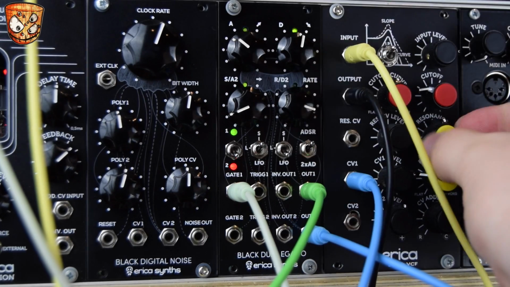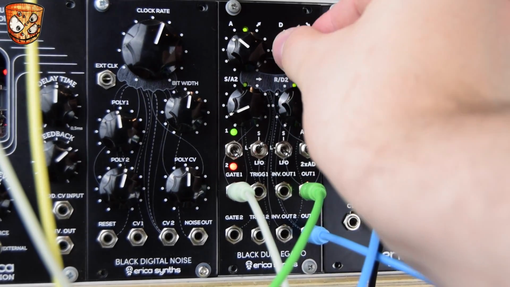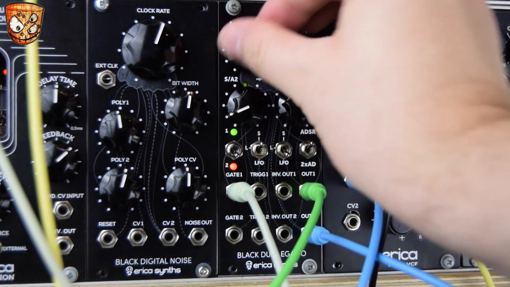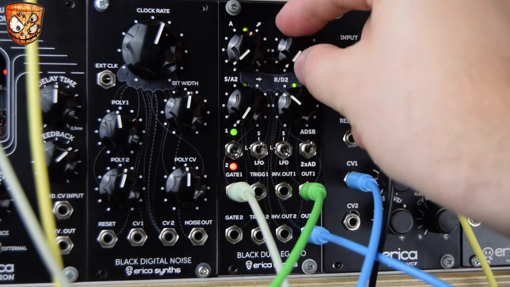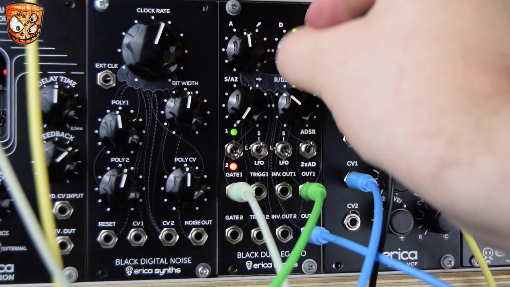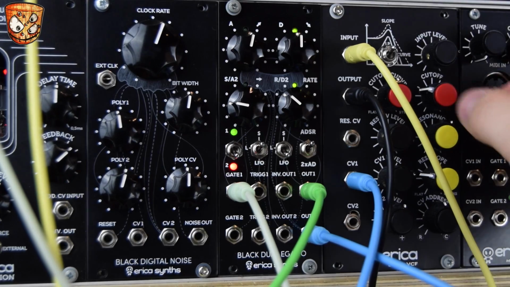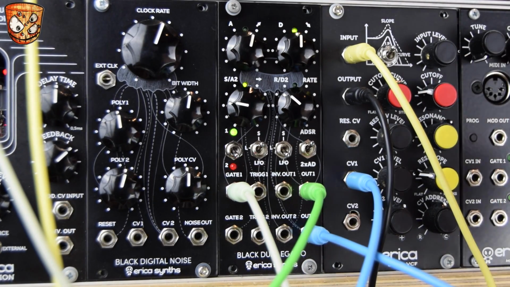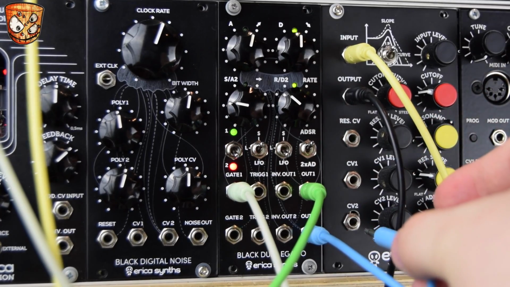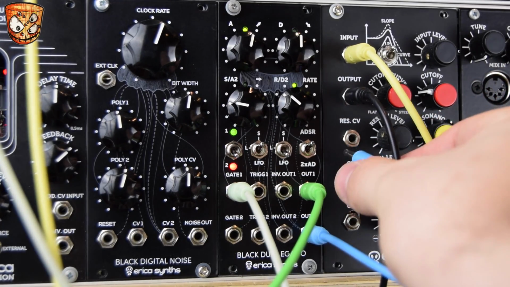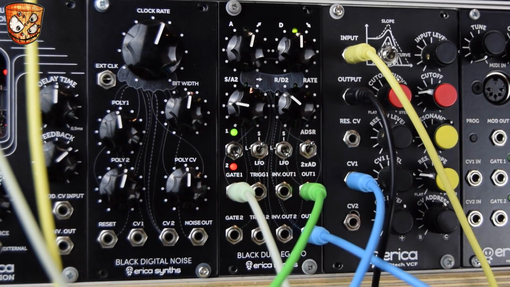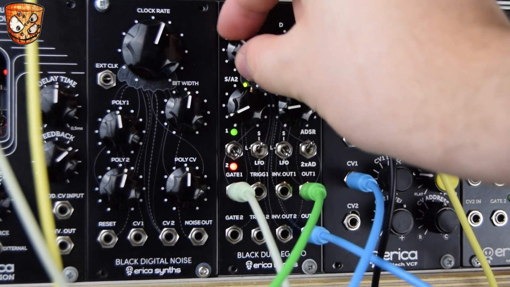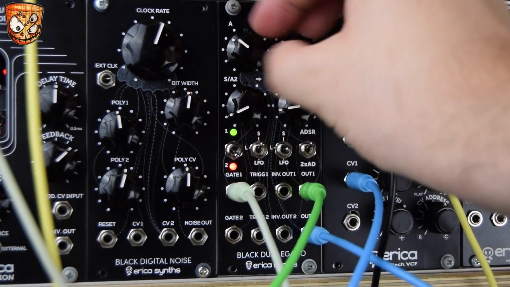And this is just affecting the filter. Taking this out, you can hear we've still got that envelope controlling the VCA. Go back to be an envelope.